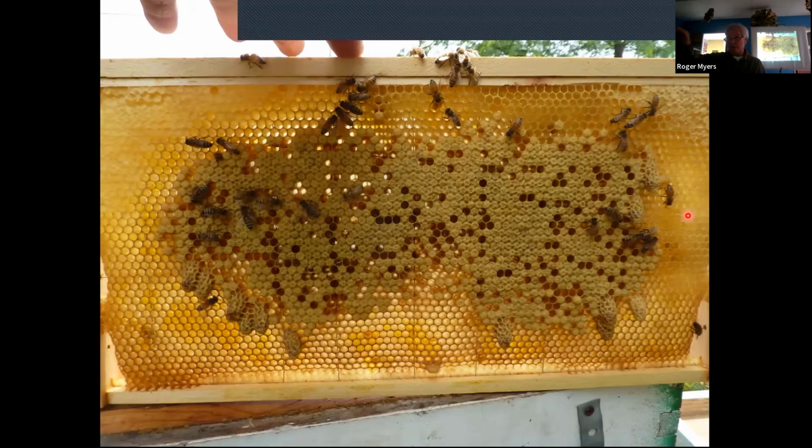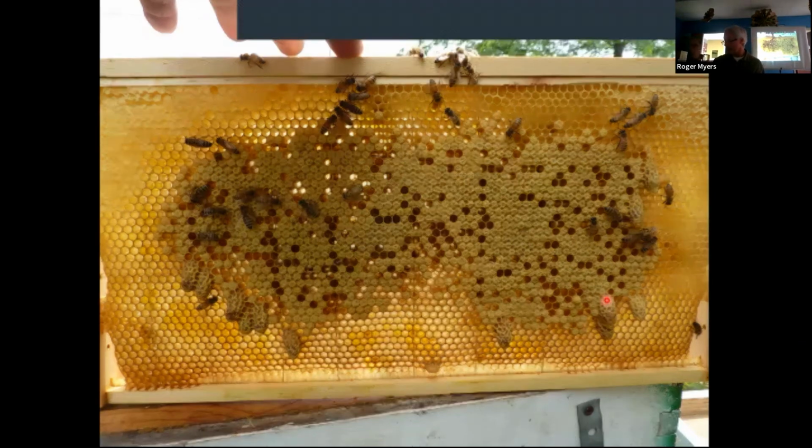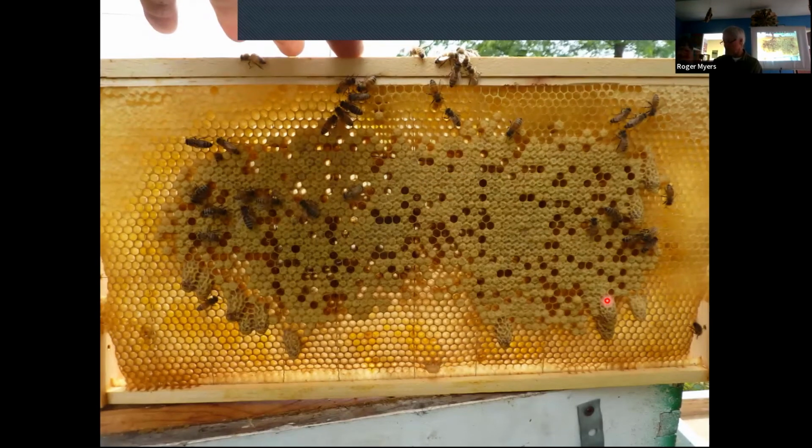And these are back to supersedure or emergency cells. They're all hanging around the bottom of that capped brood. This is all capped brood up here. And these all hang down here because those were the last eggs that the queen had laid, and so that's where, when they realized the queen's not there anymore, they had to start raising queens. That was where the larvae were the proper size for them to raise some queens.